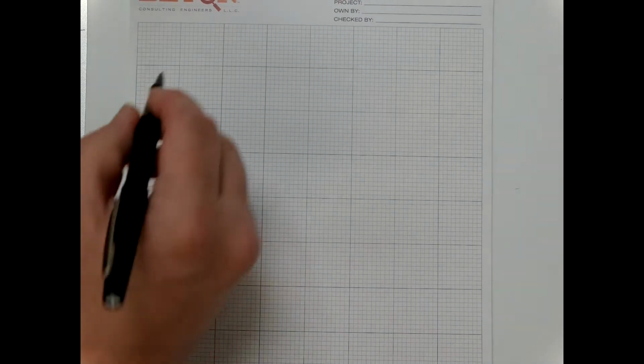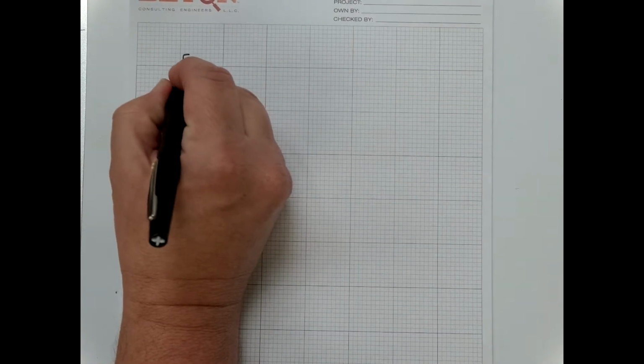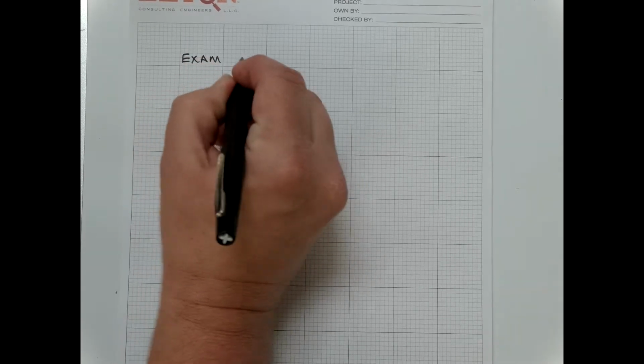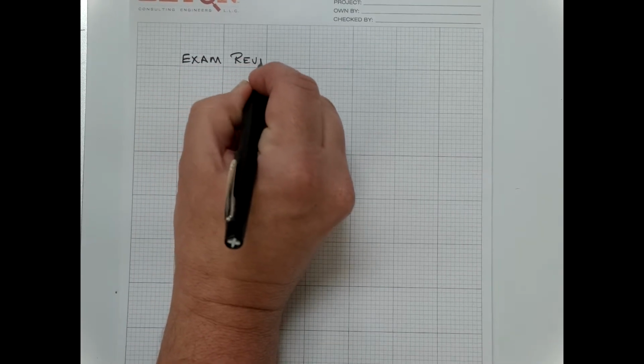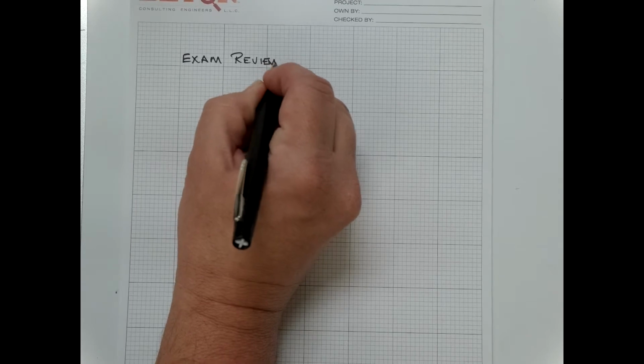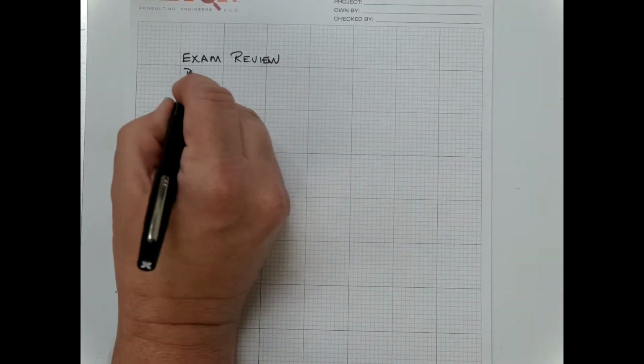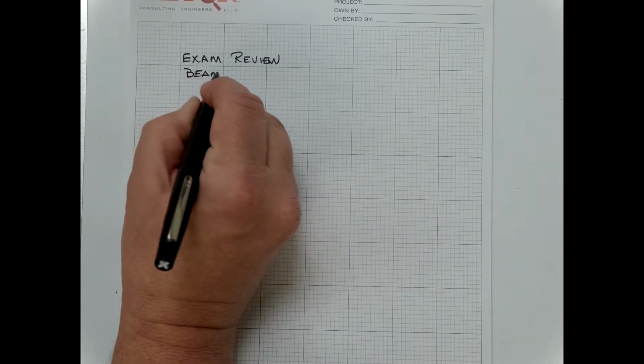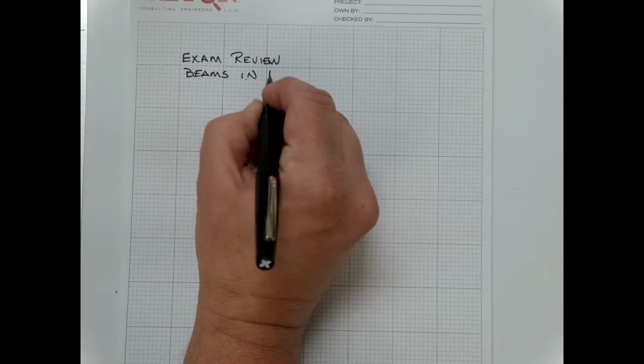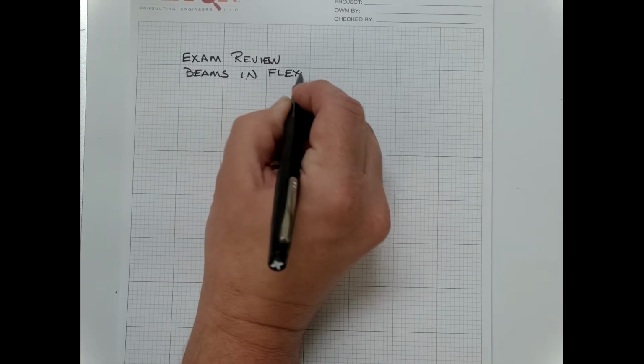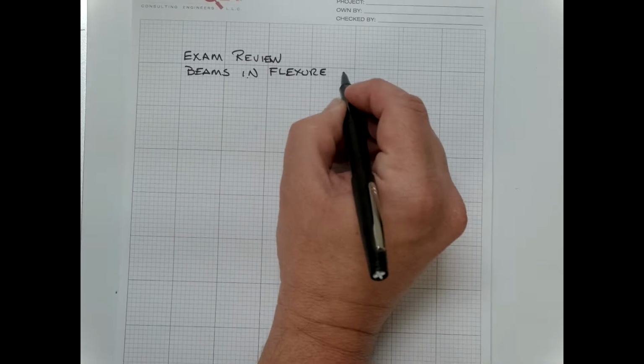Right, we're going to do our examination review, or a review of analysis of beams in flexure. And this will cover over what we have done so far this semester. Work a couple of examples. So we're going to analyze a beam in flexure.